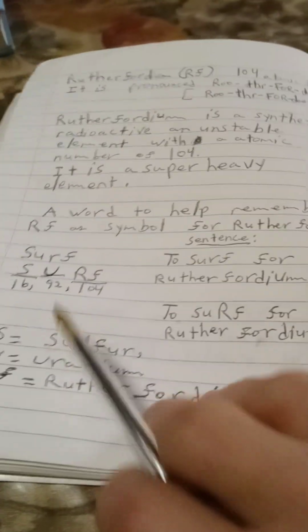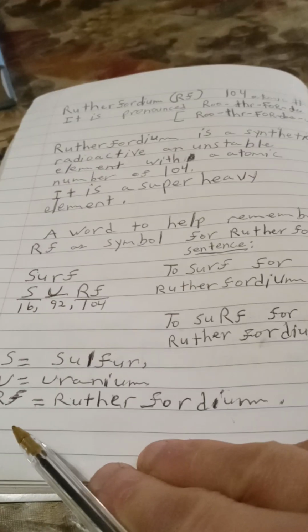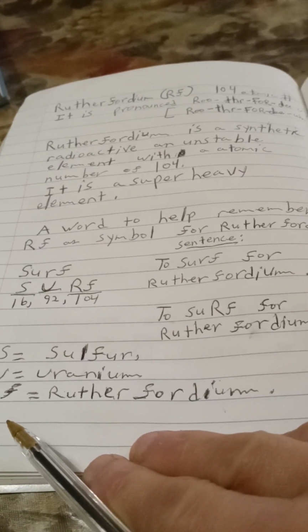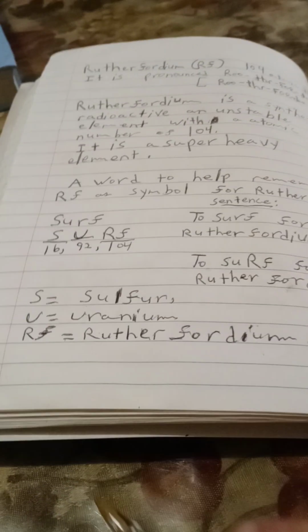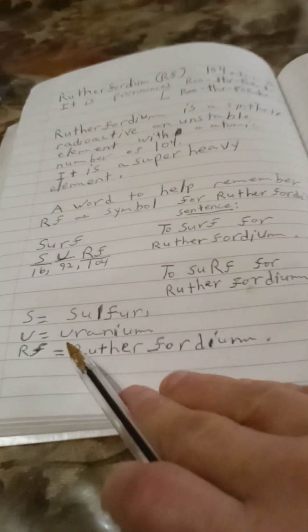All right. So here you go. Let me see if I can take it. If I hold it here, you can see it better. Let's see. You got it? That's the page right there.